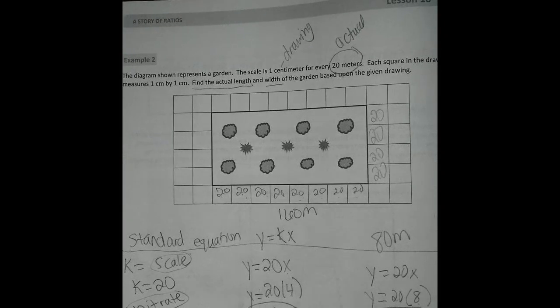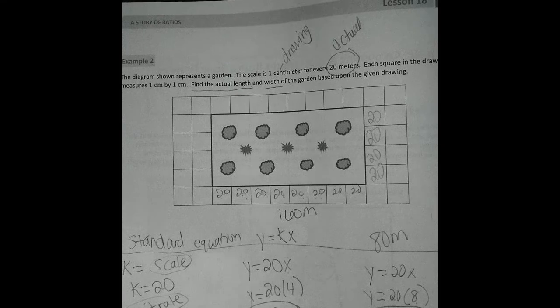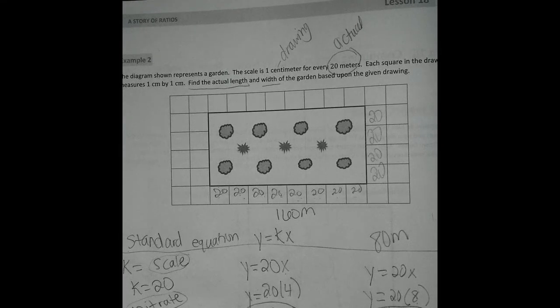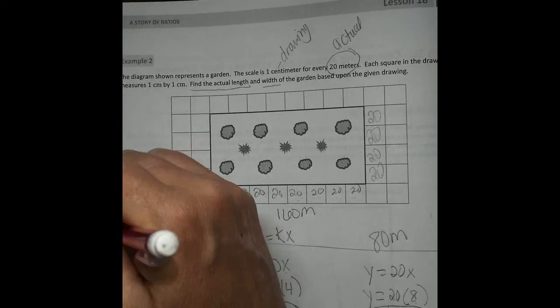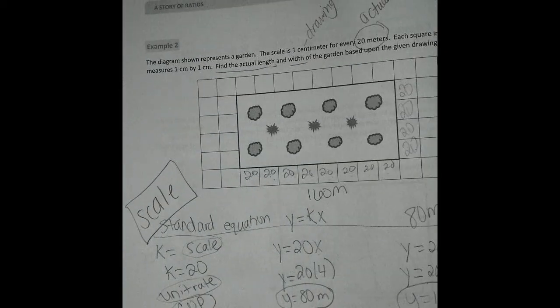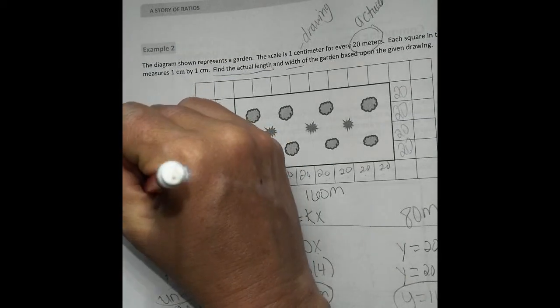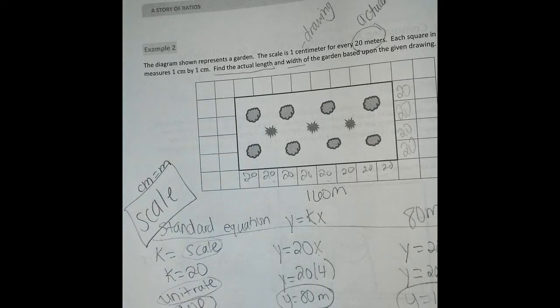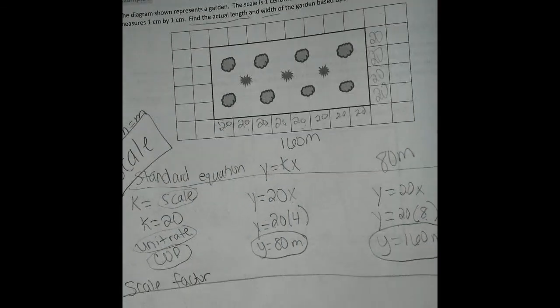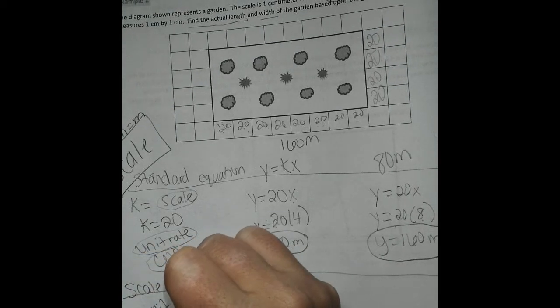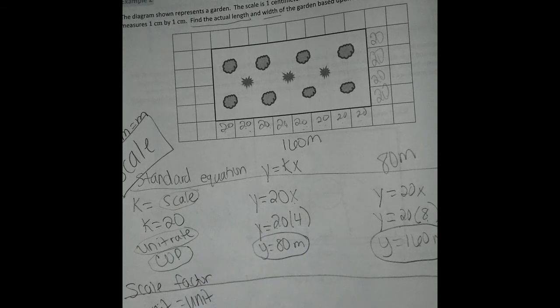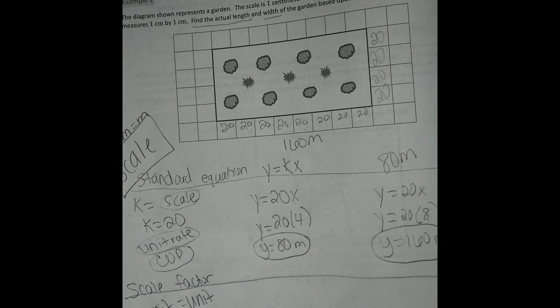Now, the next way that I'm going to teach you is probably the most difficult to understand, and it is called using scale factor. So this one we used scale. Scale was given to you in centimeters to meters. Notice that the units are not the same. However, when you do scale factor, it's the same unit to the same unit. And so that's important to note, the difference between scale and scale factor.